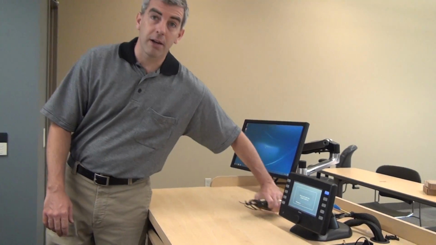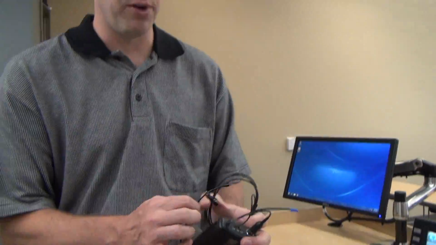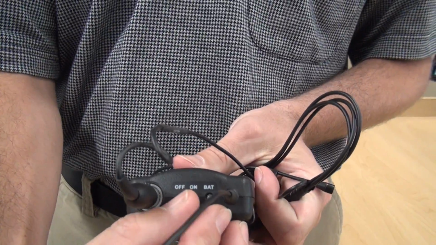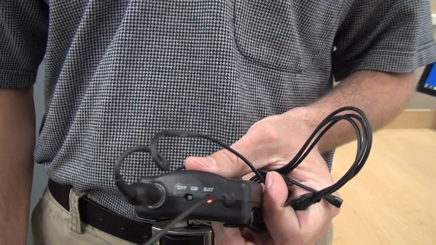There's also a wireless microphone here in the room that's going to reinforce our voice if we want it. On the top there's an on-off switch. I'll go ahead and switch that on. That activates the microphone for us.